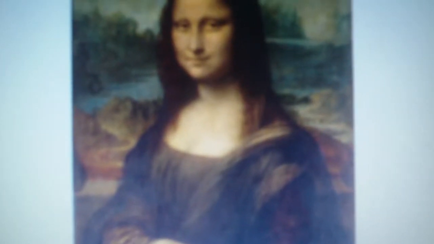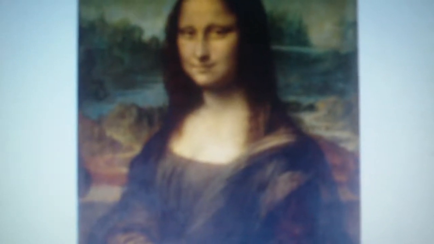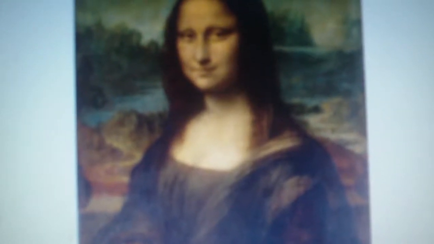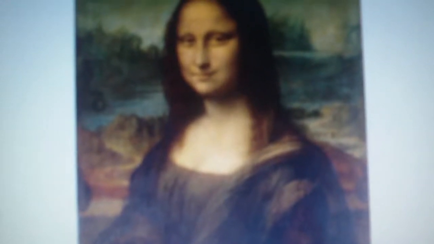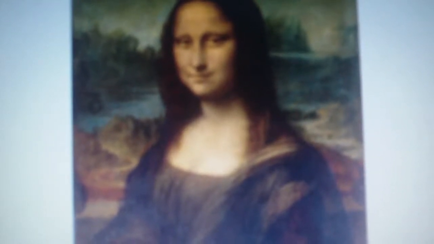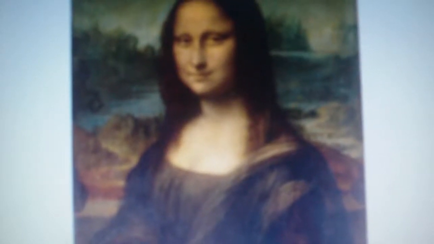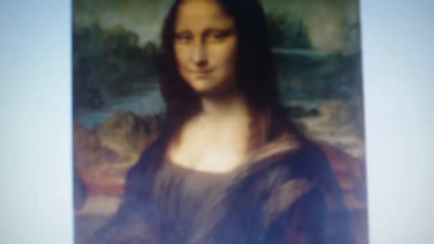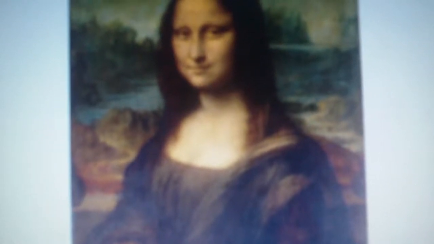Without any further ado, I shall give you this little lesson on Da Vinci. It took me 4 years to crack this alleged code within Da Vinci's work.